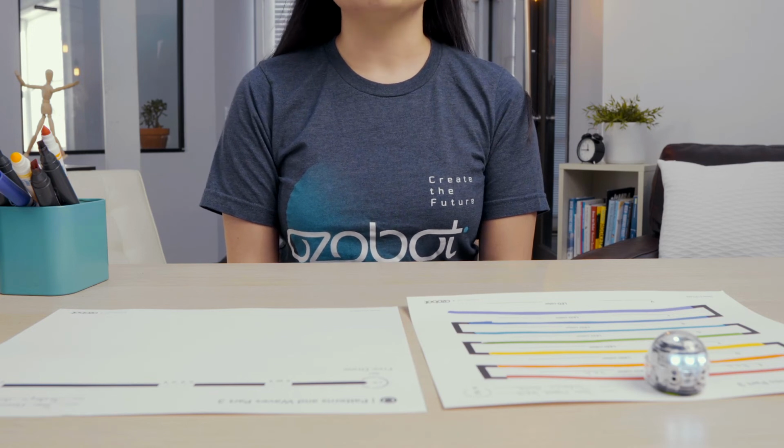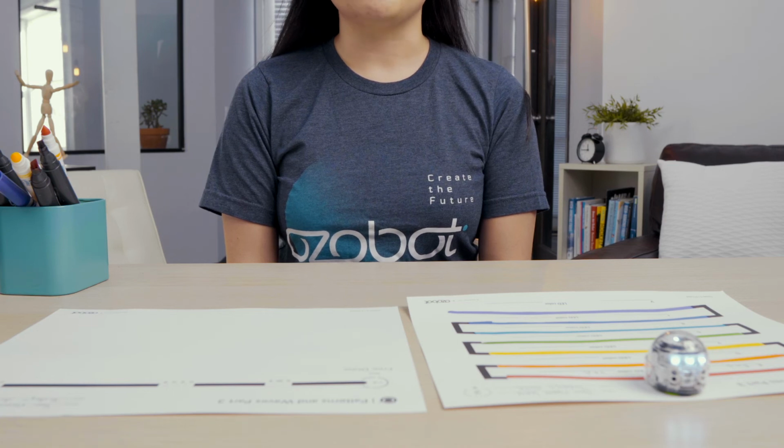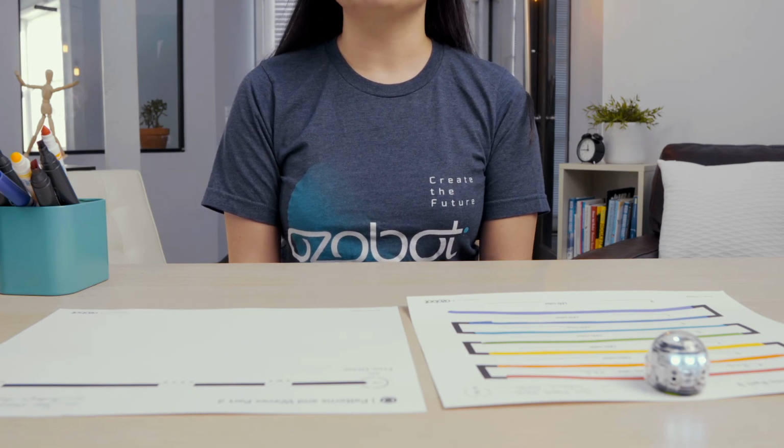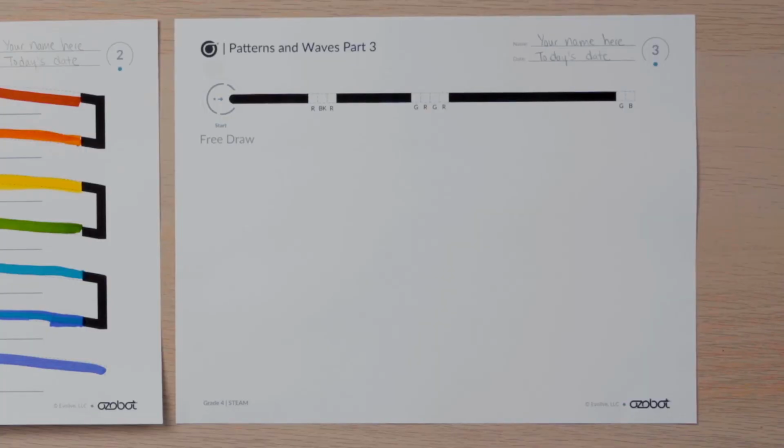Color codes are patterns of colors that Ozobot understands. When the Ozobot sees a color combination it recognizes, the bot performs an action. You will observe that the LED light on top of the bot changes color as it goes over a color code. On page 3 of the activity sheets, there is a line with spaces for color codes.